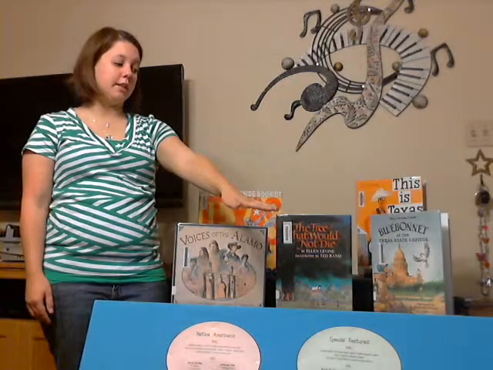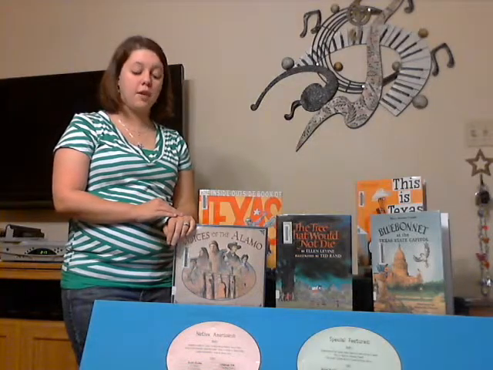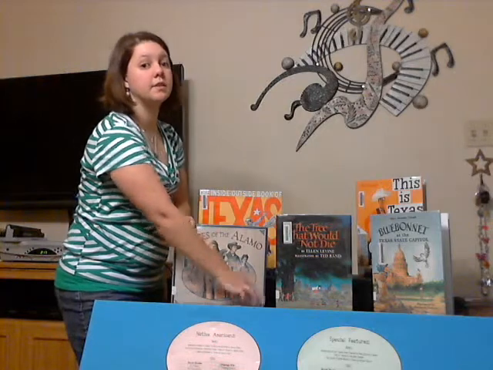Then I have two books, both by Tommy DePaola. I have The Legend of the Indian Paintbrush and The Legend of the Bluebonnet. I also have two books by Sandy Phan, American Indians in Texas and The Caddo and the Comanche. And then rounding out my books, I have two that are by Jamie Levy, and that is The Missions of Texas and The Native Americans of Texas.